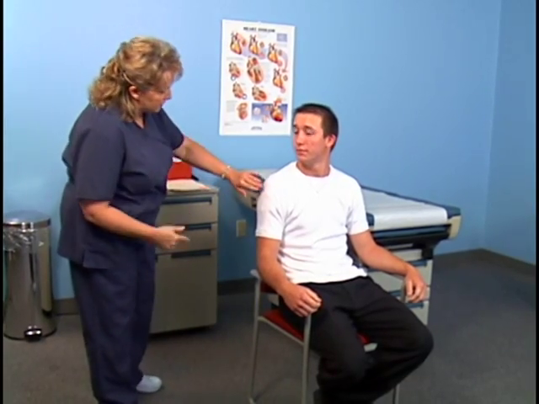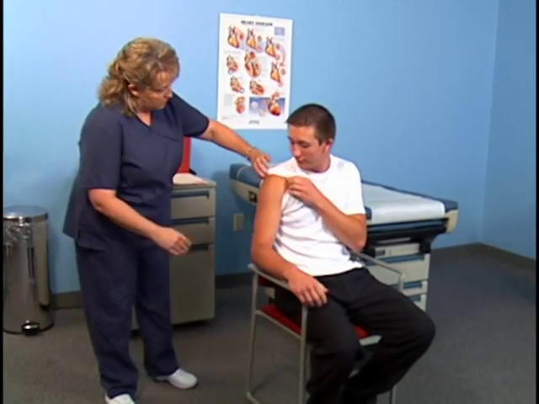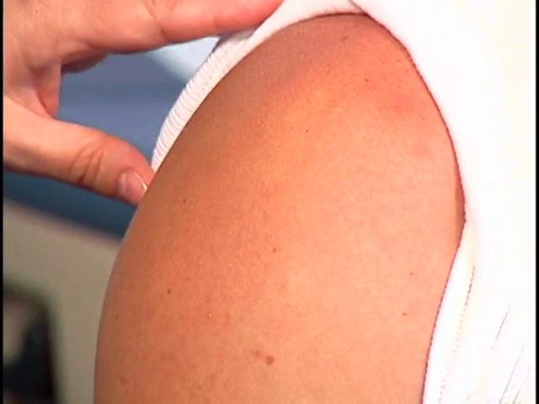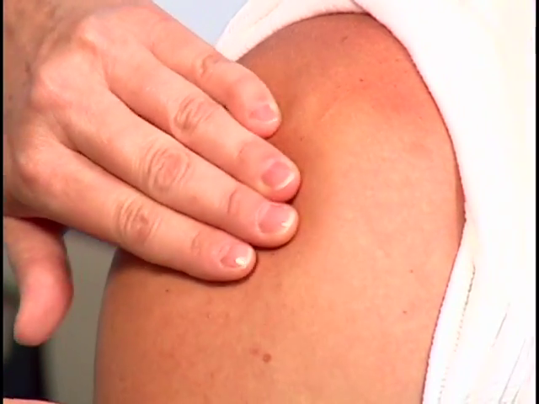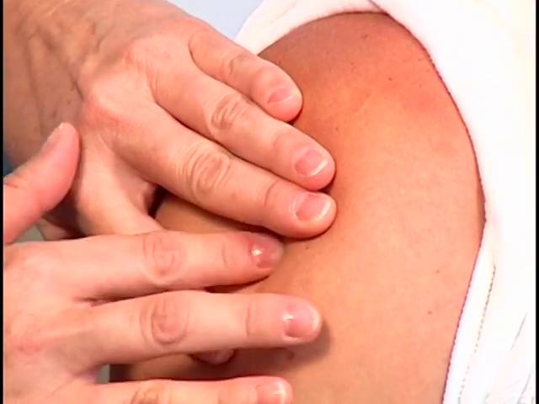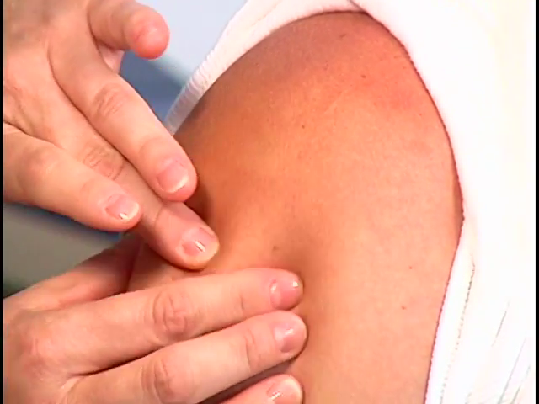Locate the deltoid injection site. Ask the patient to pull up his sleeve to ensure the entire area is exposed. Palpate the lower edge of the acromion process and place 4 fingers horizontally across the deltoid muscle. The site is located 2 to 3 finger widths below the acromion process.